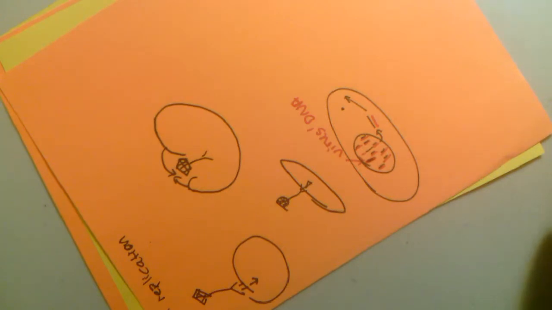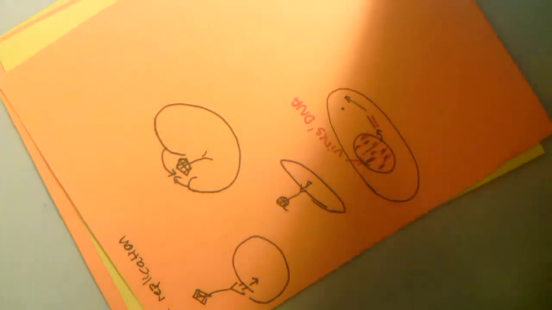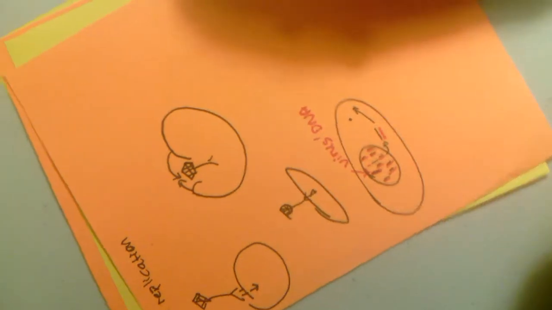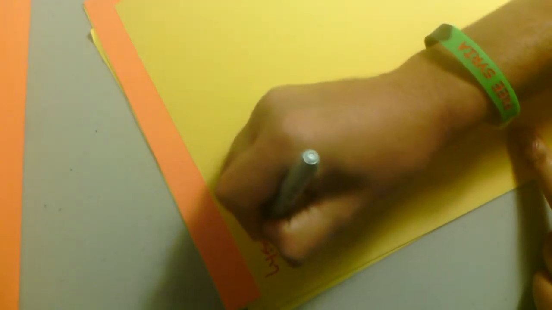Now to move on to the lysogenic cycle. Very simple, almost basically the same thing as the lytic cycle, with a little bit of a difference. The thing with the lytic cycle is that it bursts, but with the lysogenic cycle, let's just start that cycle.